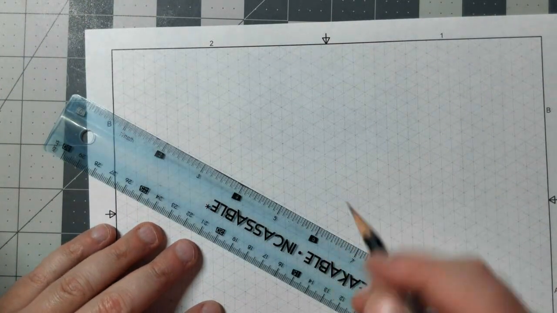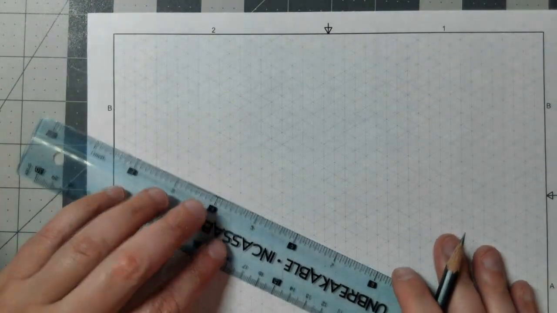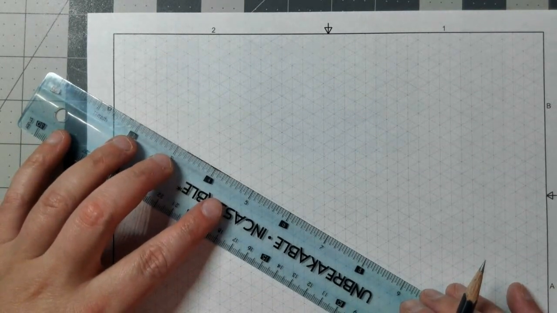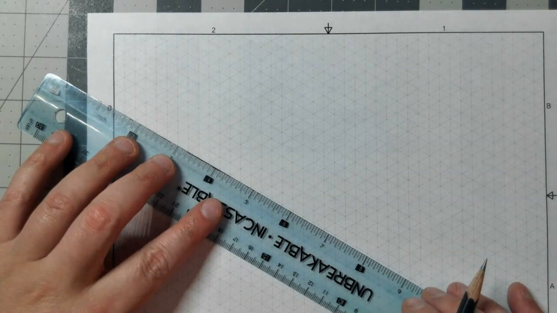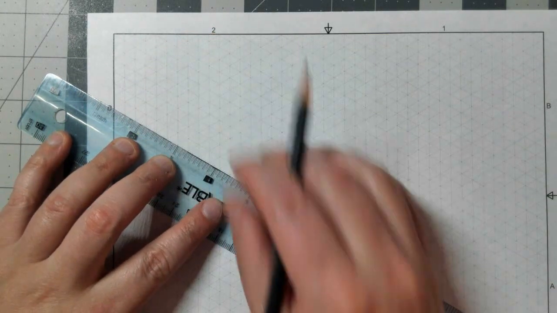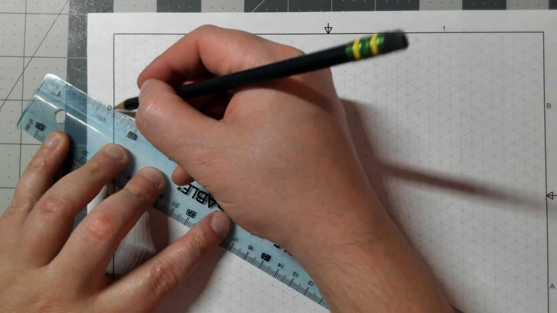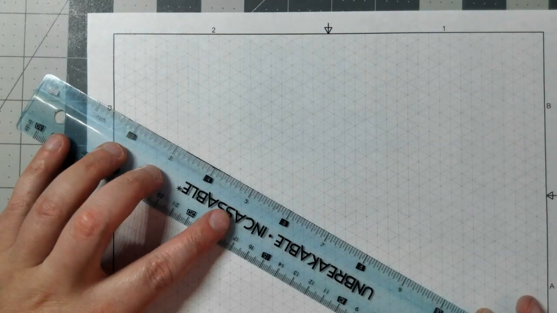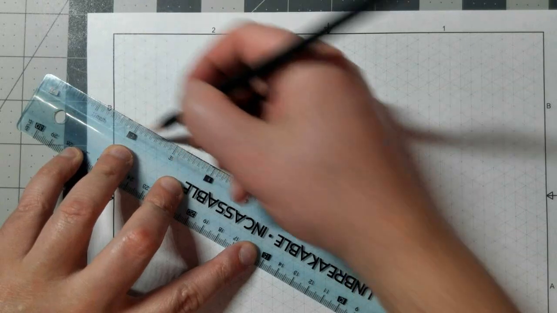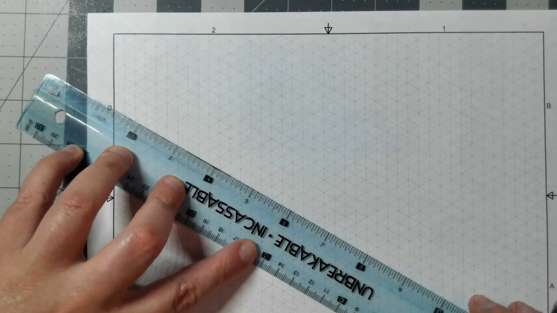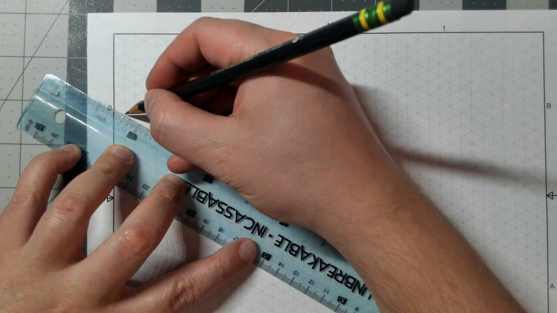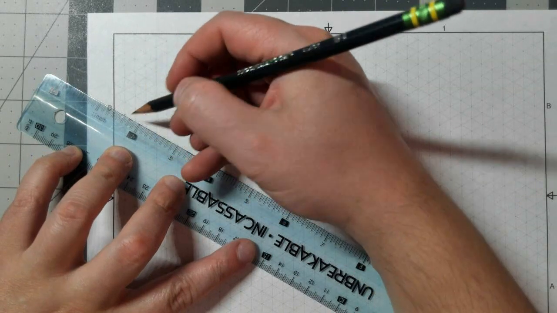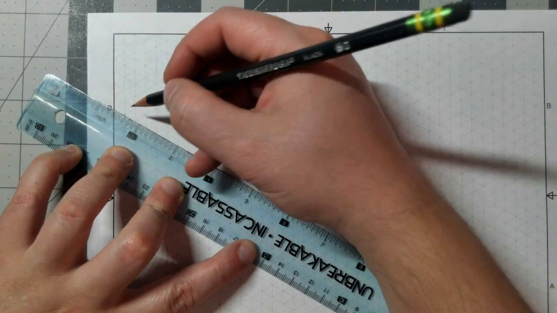So with your ruler, nice sharp pencil or mechanical pencil, what I would like you to do is find the diagonal lines and line up your ruler with them. So I'm lining up to B here. You see the B right there? Okay. And then I have a nice diagonal line lined up along the edge of the ruler. This is very important that you are able to do this. And then we're going to pick a point right here where it's intersecting. I'm going to zoom in on that.